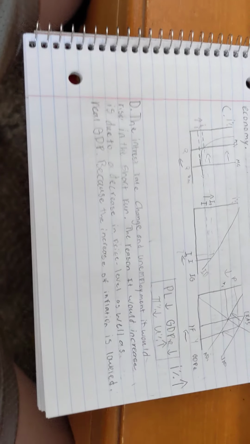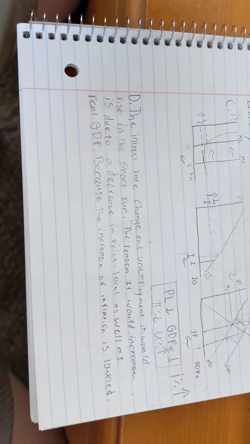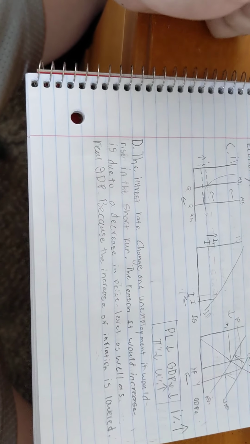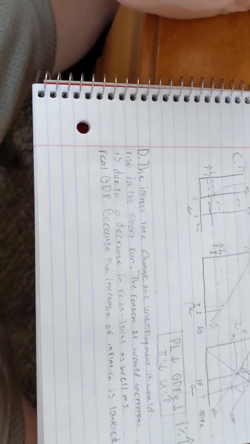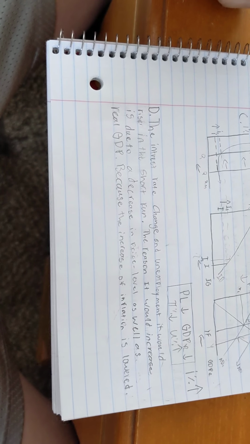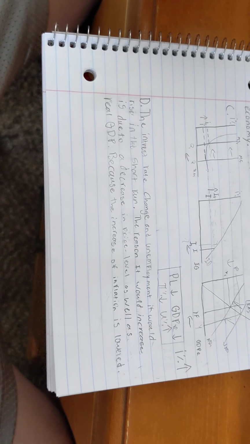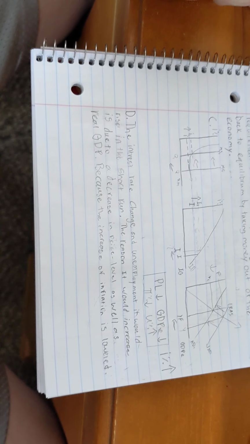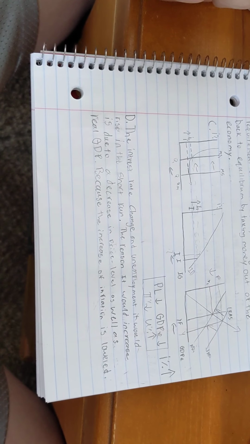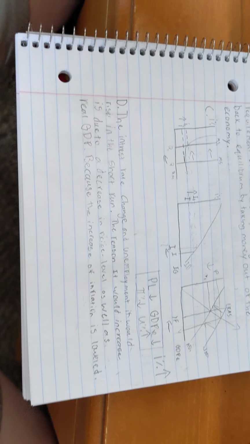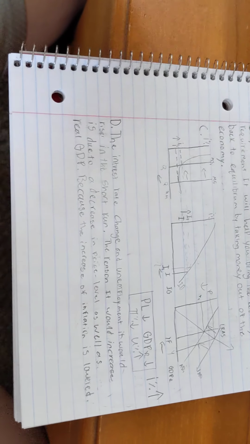And I was asked to explain what would happen to my real output, if it would decrease, based on my interest rate, and I put that it would increase in the short run because of the price level due to inflation. So inflation is occurring. That means the interest rates will rise because the dollar value is not worth as much as it used to be.